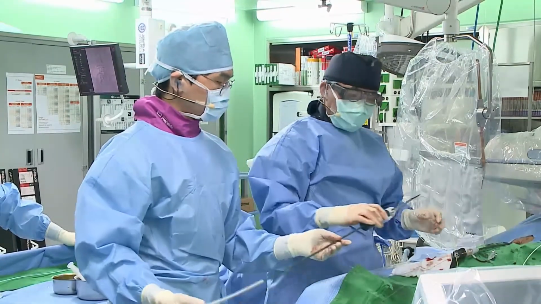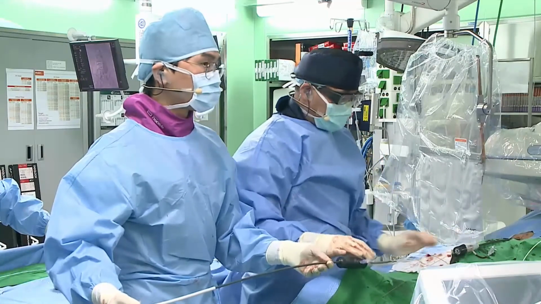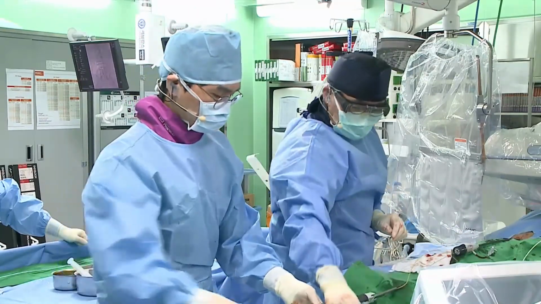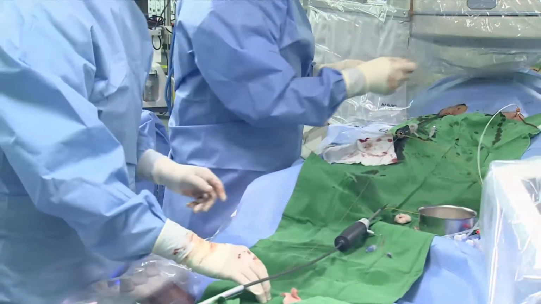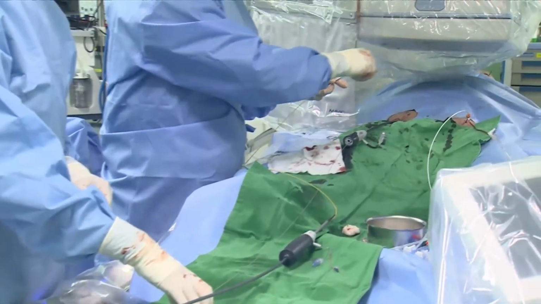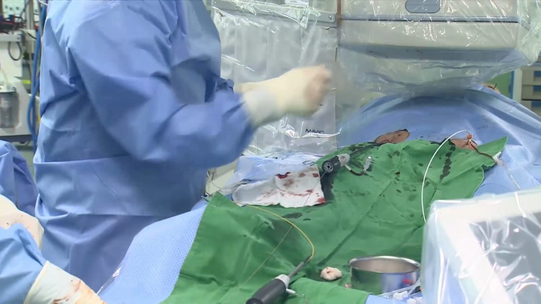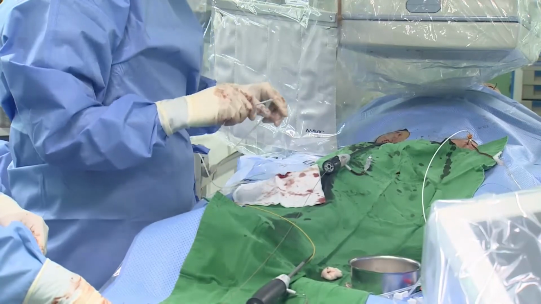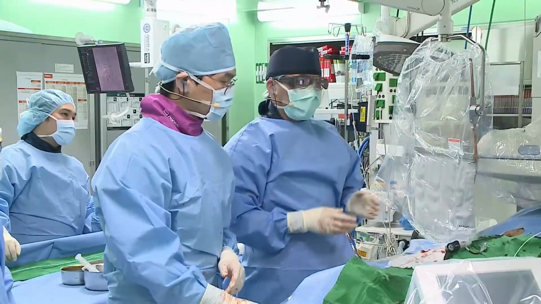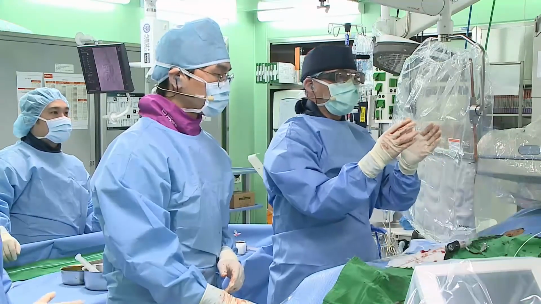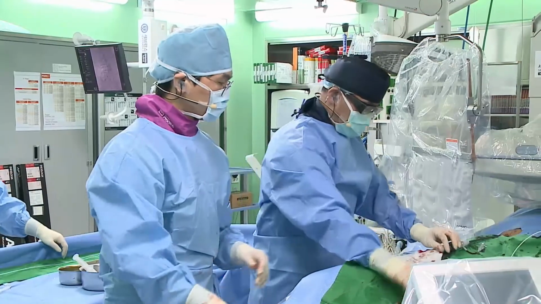We will insert this device through the sheath, and then we will capture the wire inserted in the yellow caster with the snare from the contralateral side, and then pull out the contralateral side into the common iliac artery. In this manner, we will position the bifurcated stent graft on the natural bifurcation position.